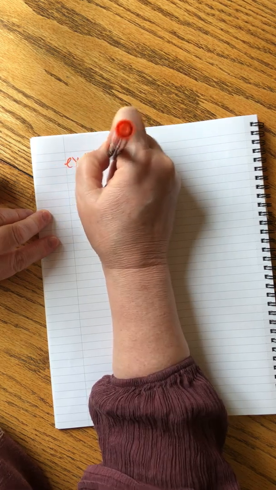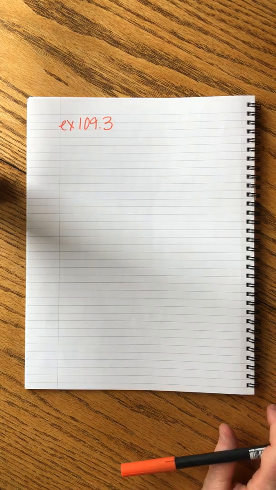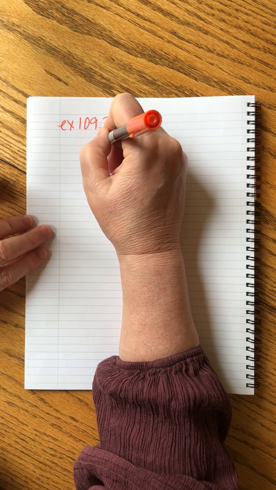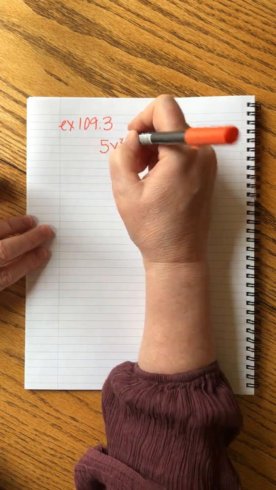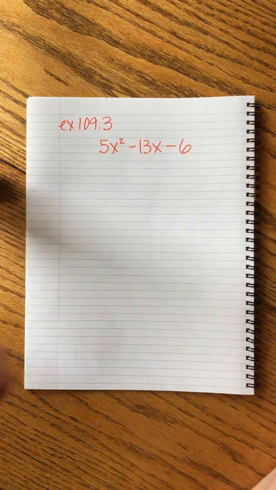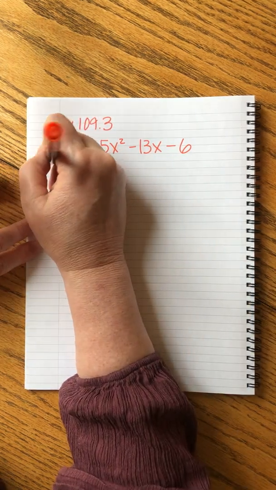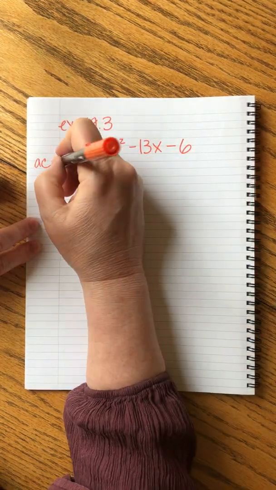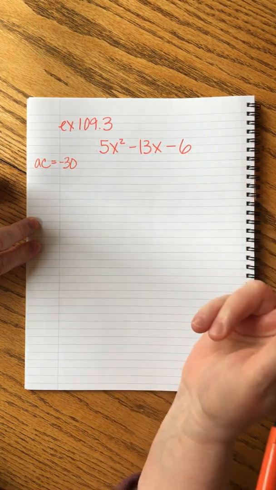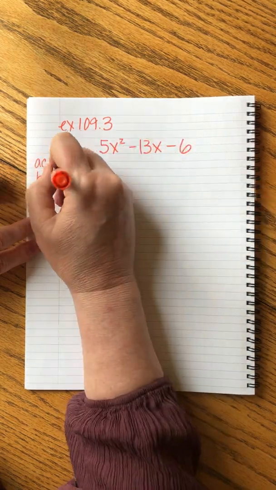Last one. 109.3. John is also nice to us this time, and he gives us the proper order. 5x squared minus 13x minus 6. Oh, that was nice of him. So the first thing we do is we multiply a times c. That is minus 30. Maybe the pair of numbers we need will be 5 and 6, but maybe they won't. Doesn't matter. We don't know. B is minus 13.